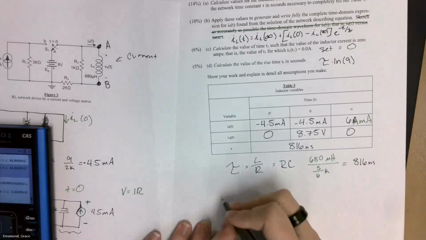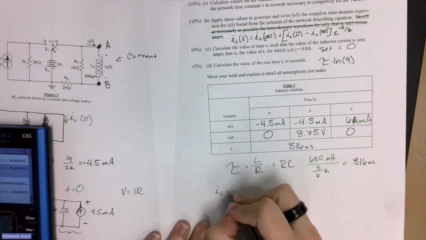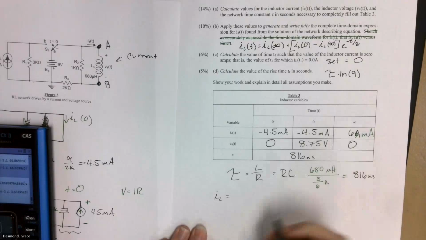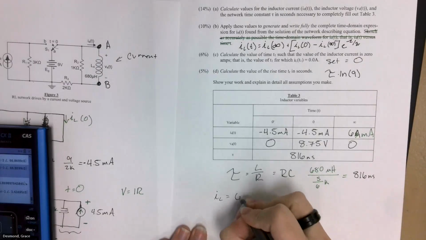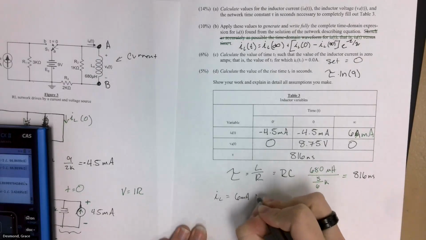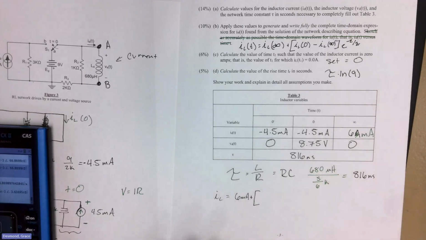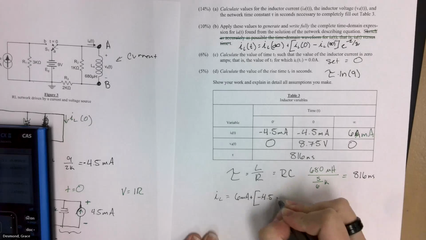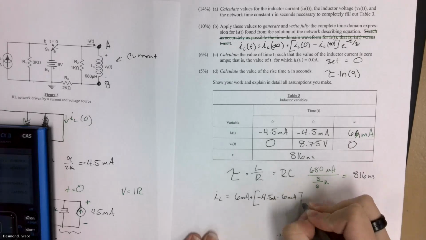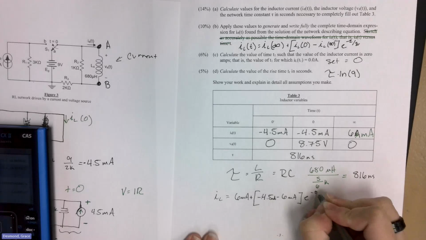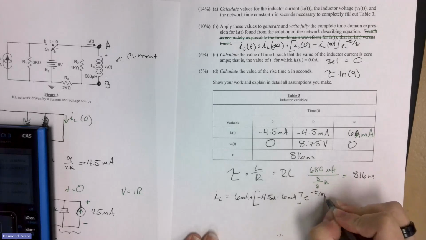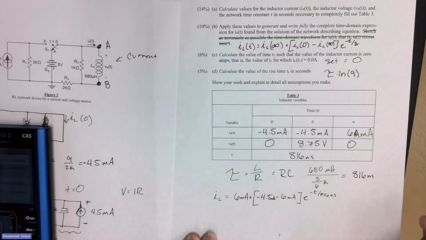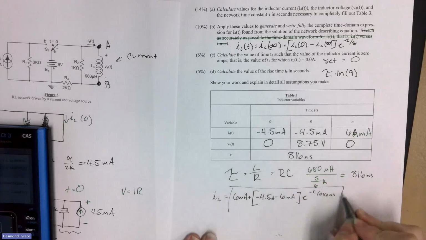Just plug it in. IL, what's IL going to be equal to? E to the negative T over 816 nanoseconds. Sweet, 10 points, boom.